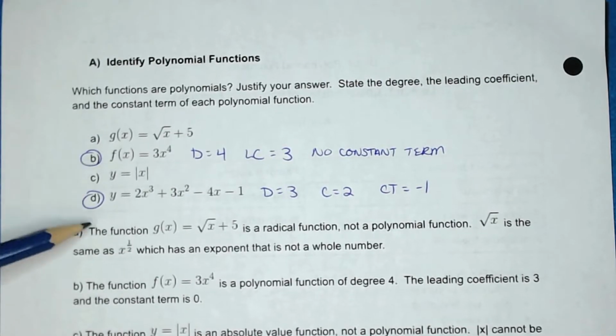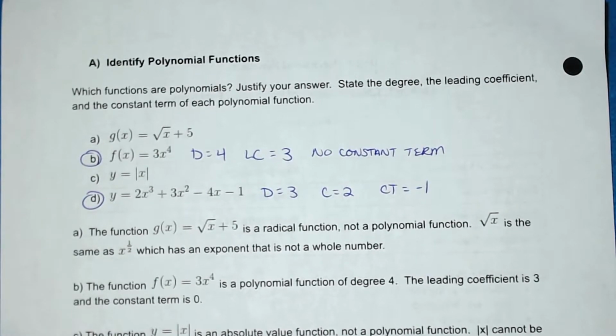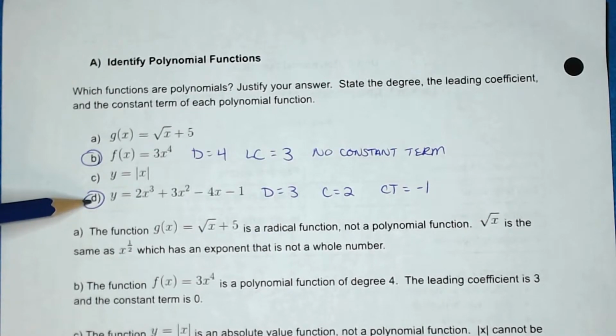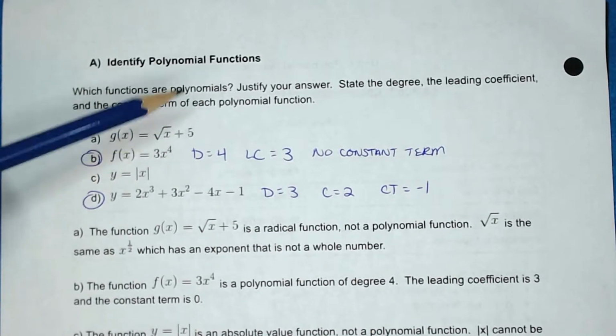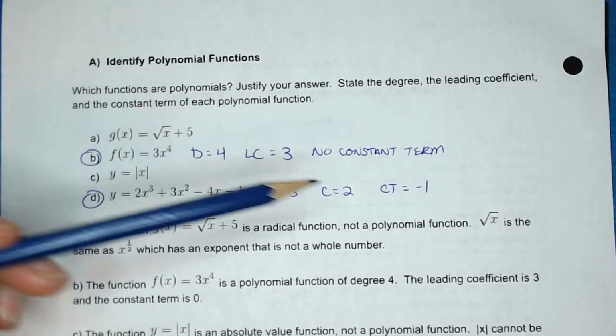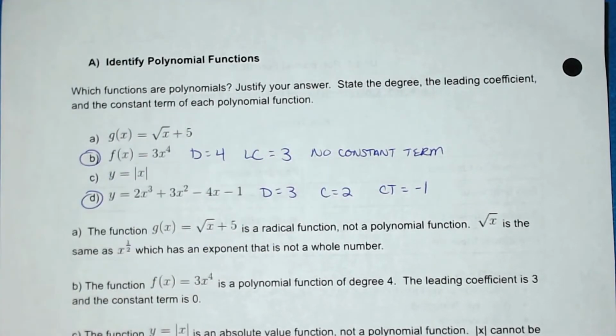So of these, there's an explanation given A through D here. Of these 4 given, these 2 are the only ones that are polynomial functions, and I just highlighted the degree, the leading coefficient, and whether or not there was a constant term, annotated by CT there. So you can find those results and a little explanation given underneath as to why or why not it's a polynomial function.